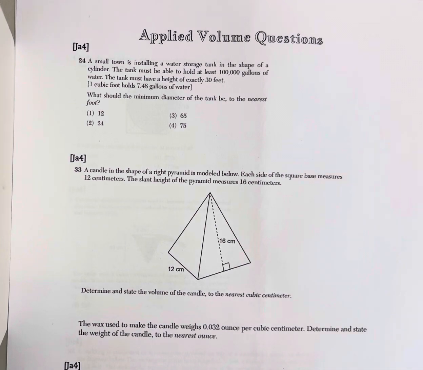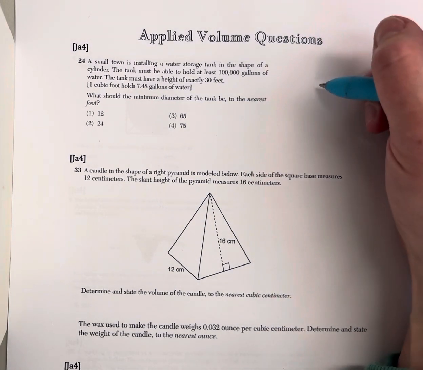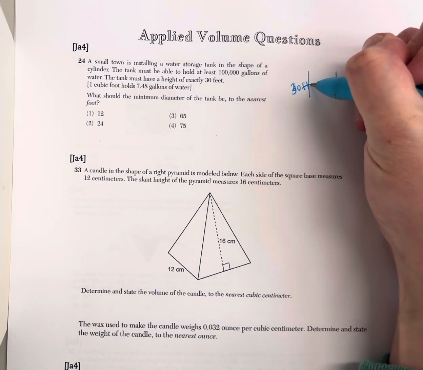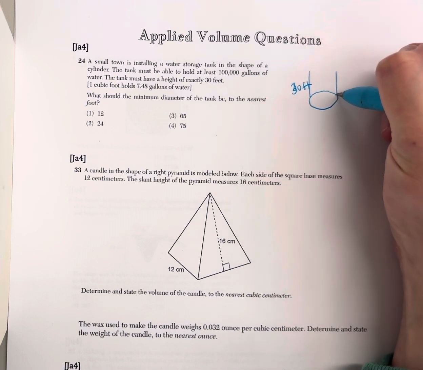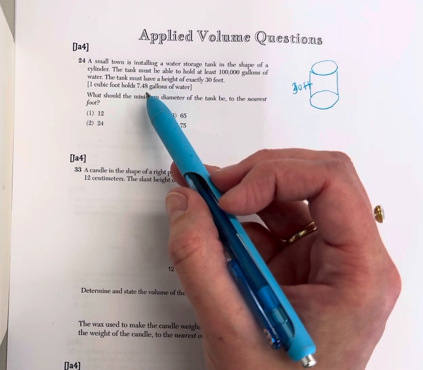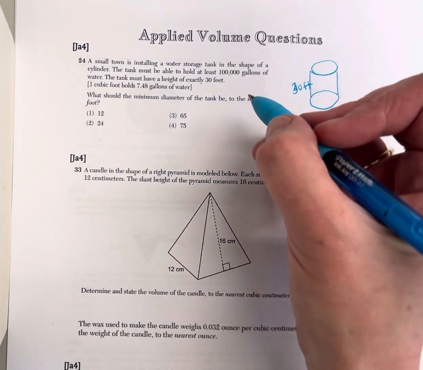All right. A small town is installing a water storage tank in the shape of a cylinder. The tank must be able to hold at least 100,000 gallons of water. The tank must have a height of exactly 30 feet. What is the minimum diameter of the tank to the nearest foot? 1 cubic foot holds 7.48 gallons of water.